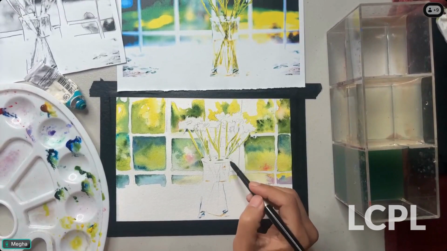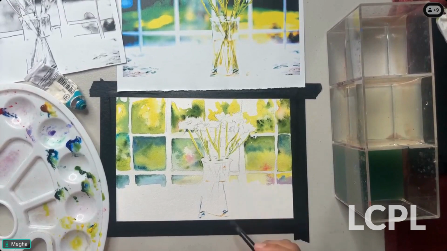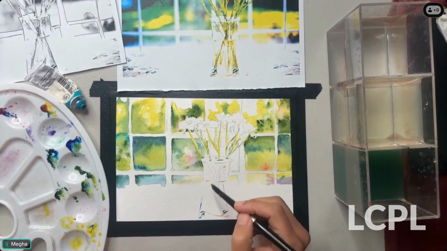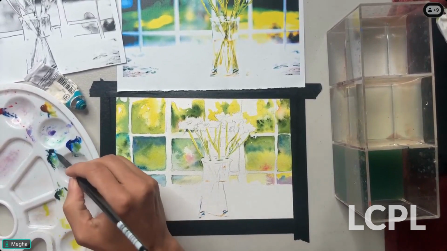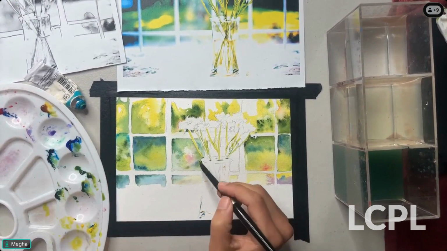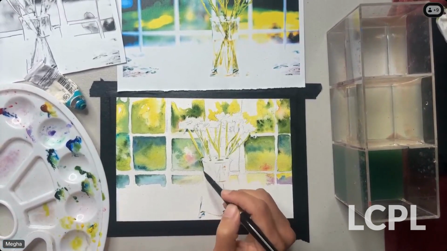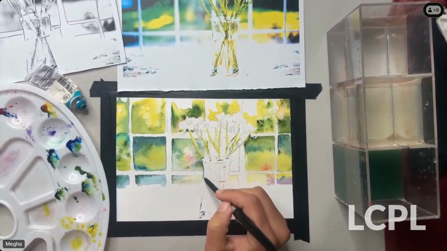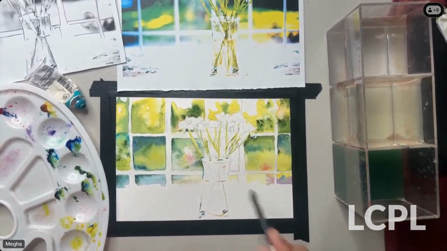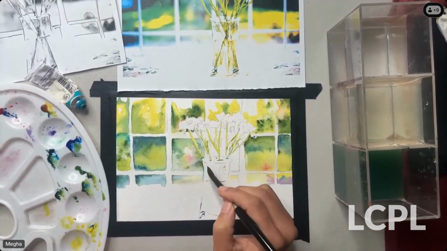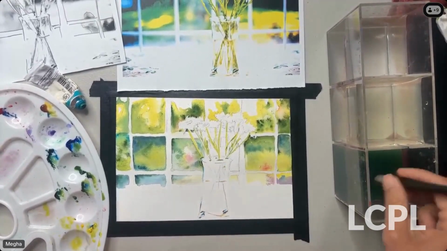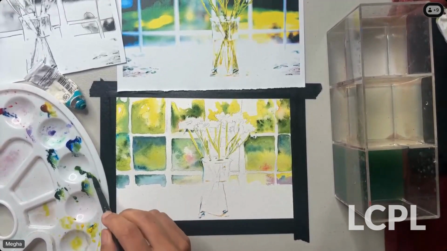Next, we can go and get these areas. Actually, we need a little more boundary here so that we don't forget a little bit of blue. Okay.